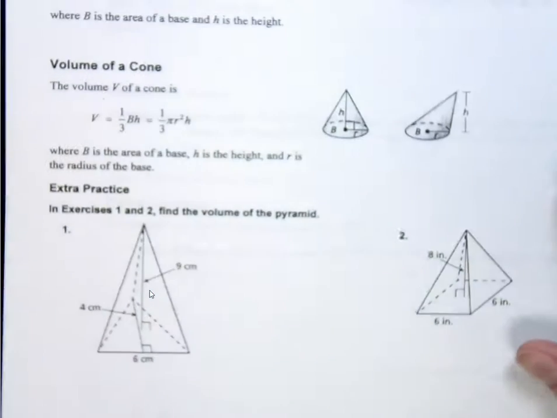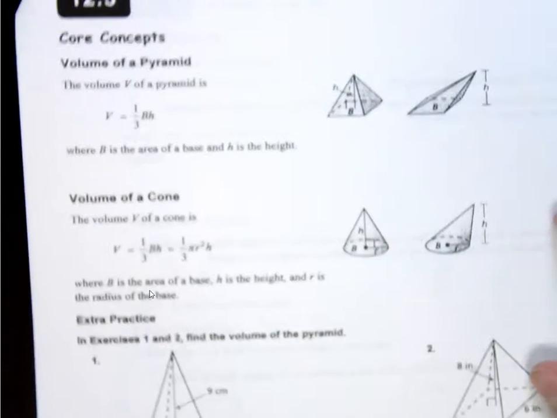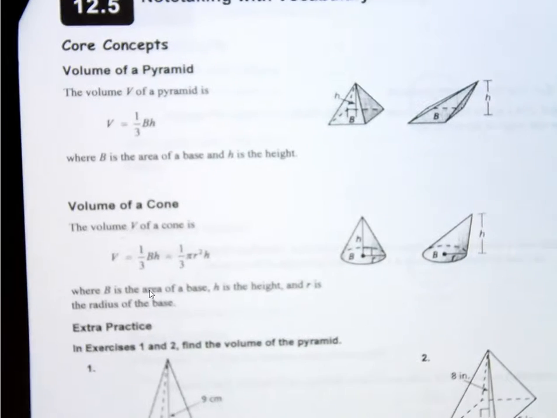Hey guys, C. Brown. Today we're going to be doing volume of a pyramid.